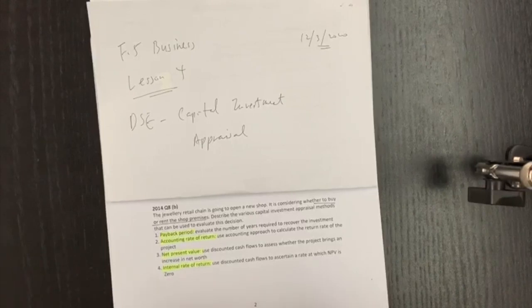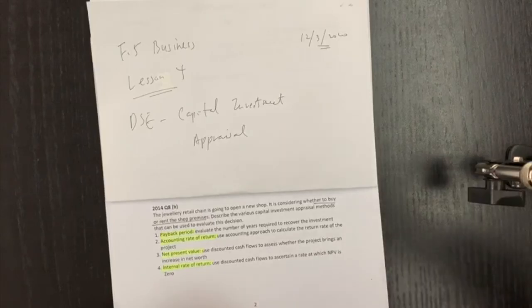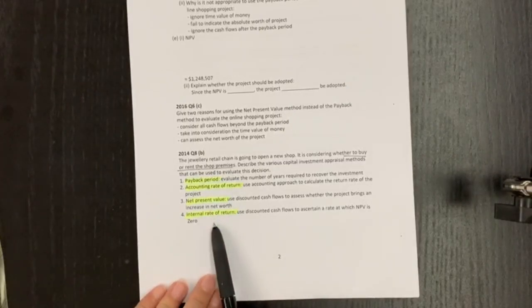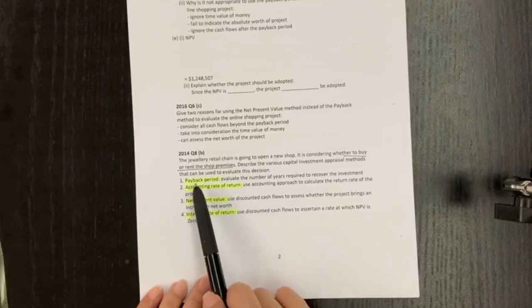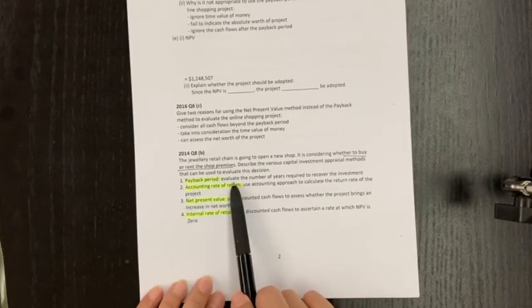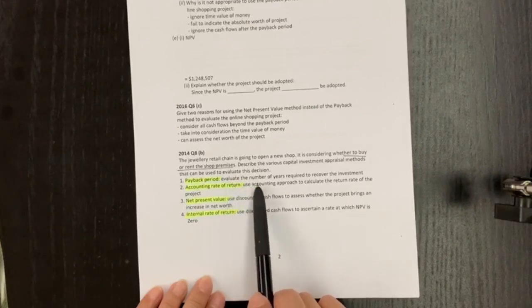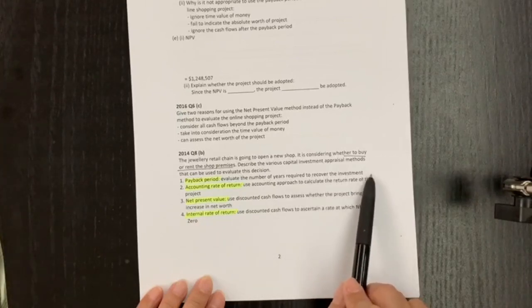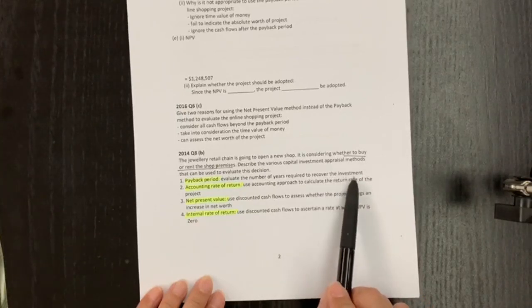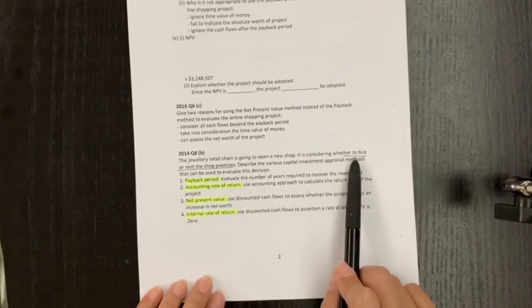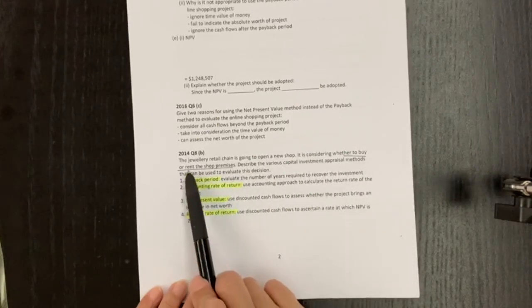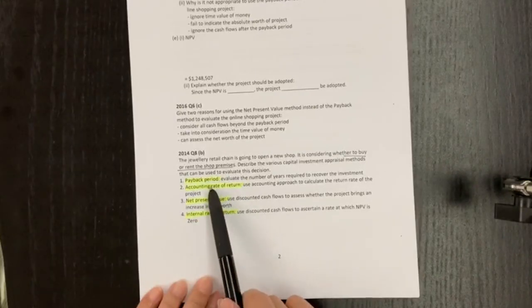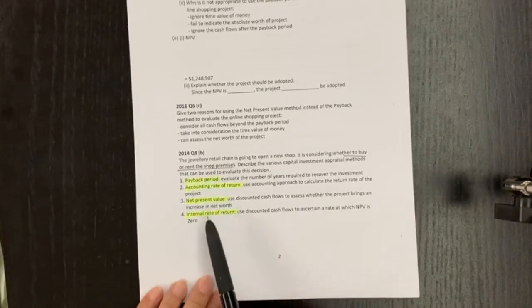And we are going to look at some of the DSE questions for capital investments appraisal. Okay, so you can see this question is quite straightforward. You just name the method first, which is payback period, and describe the meaning of payback period, which is to evaluate the number of years required to cover the investments. However, you need to write a little bit to describe how you are going to use payback period to make your decision to buy or to rent the shop. And then you just repeat this for another method, and the next method, and the next method.